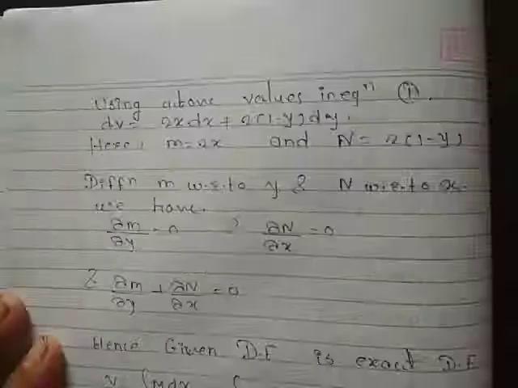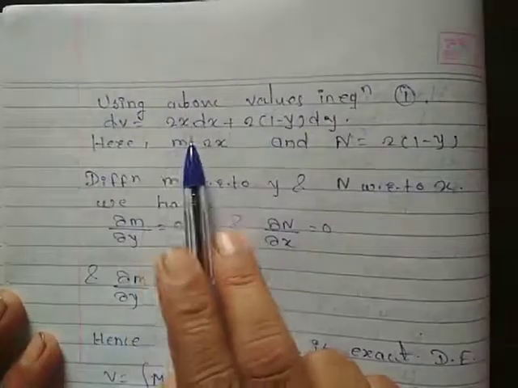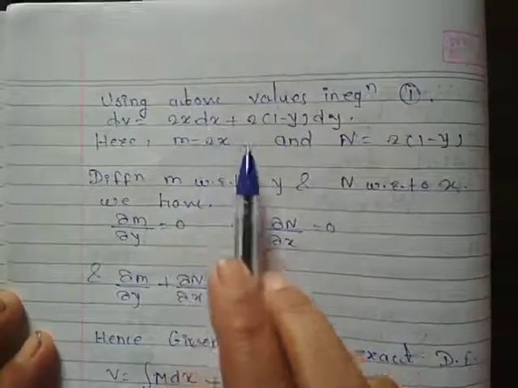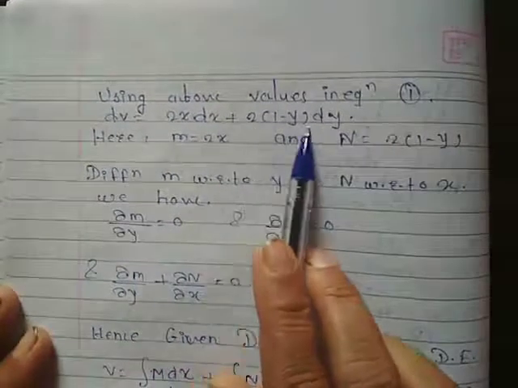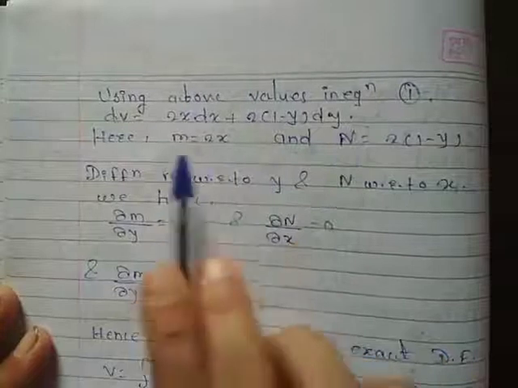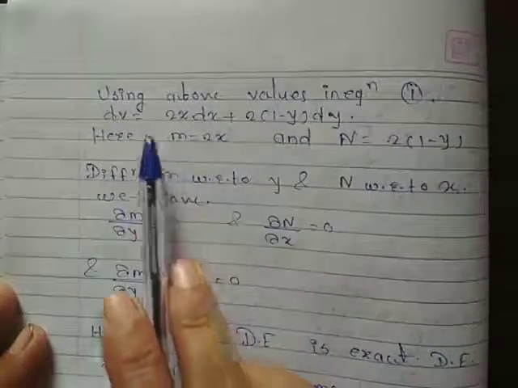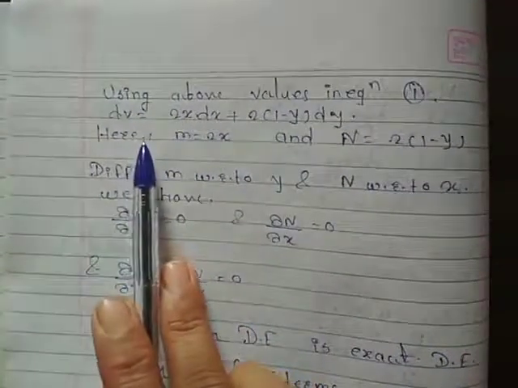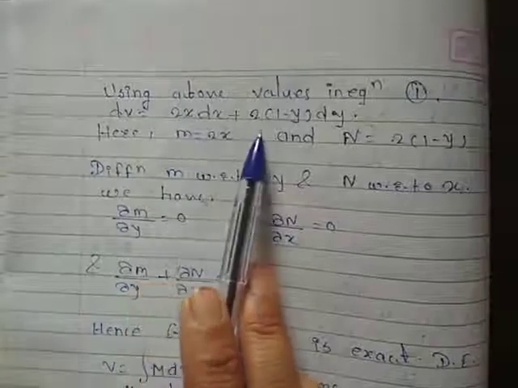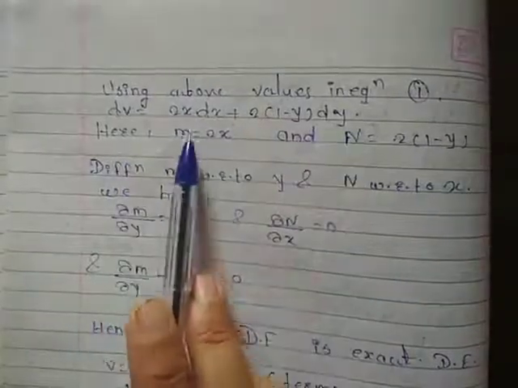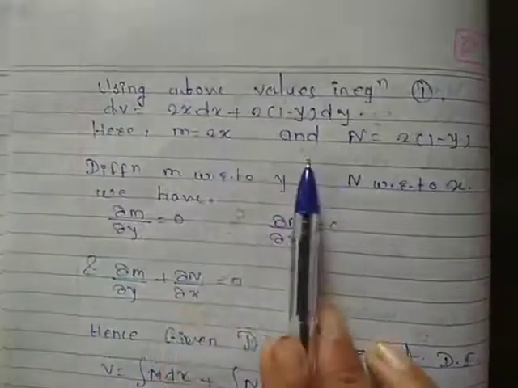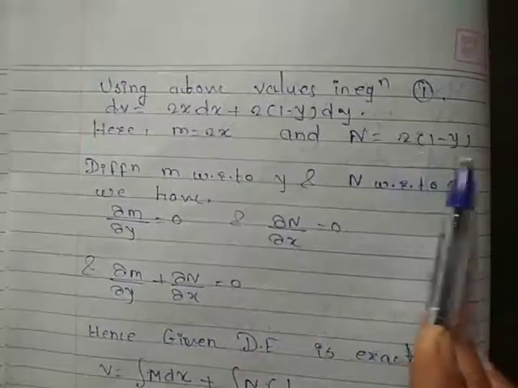We will get dv = 2x dx + 2(1 - y) dy. This is a differential equation in the form M dx + N dy. Here M = 2x and N = 2(1 - y).